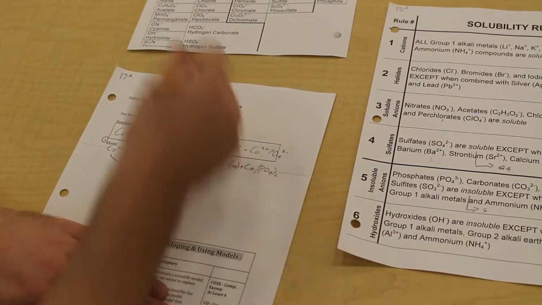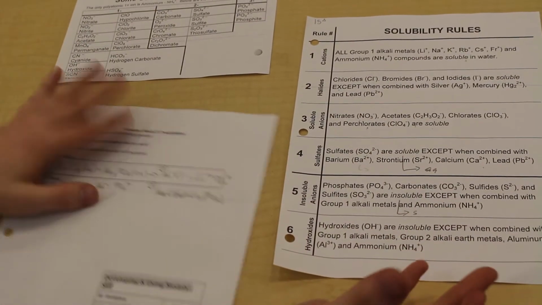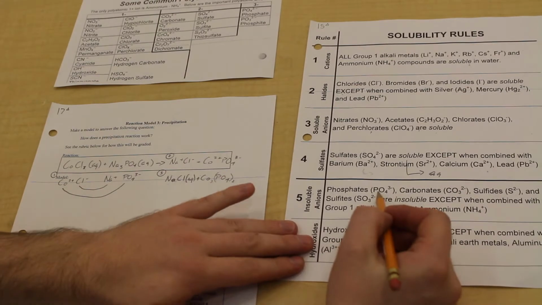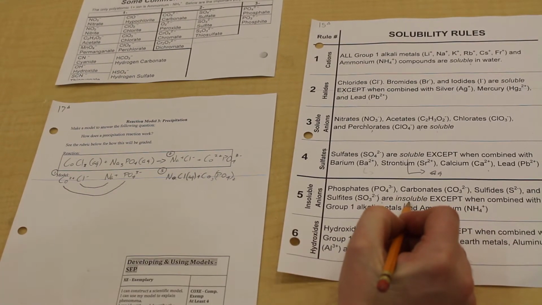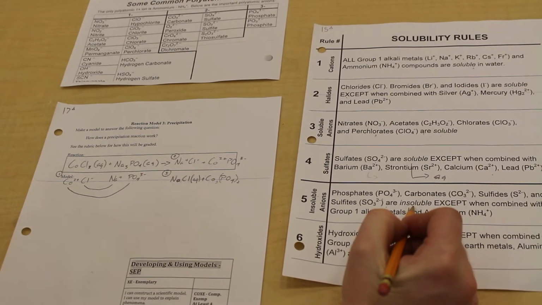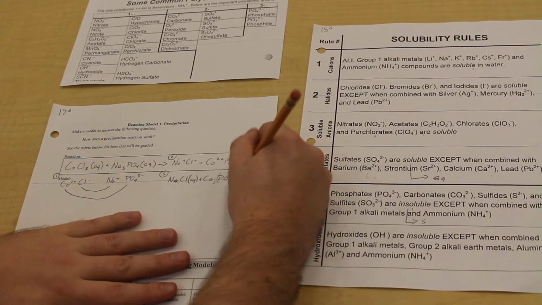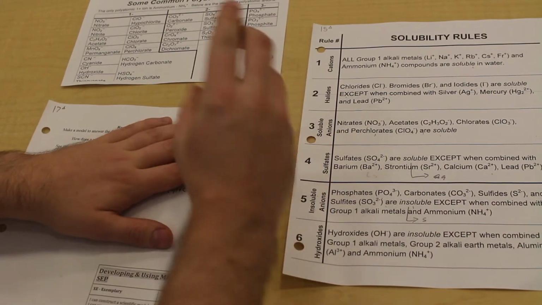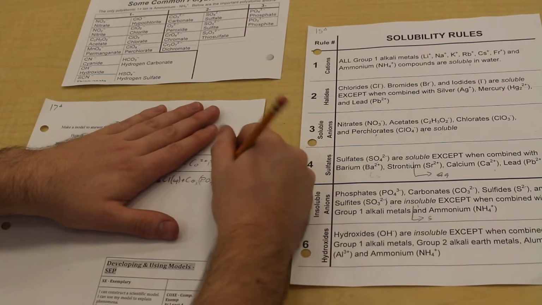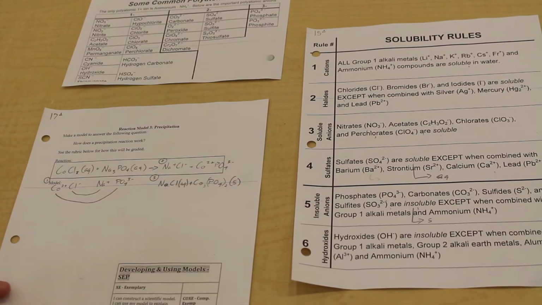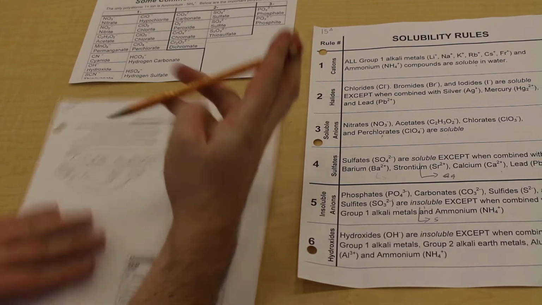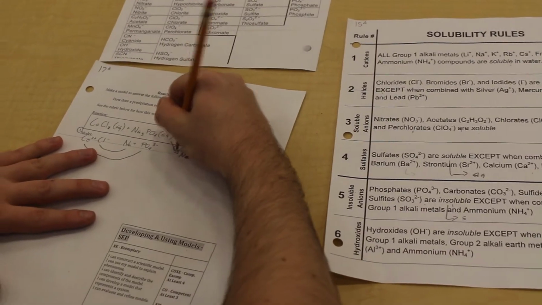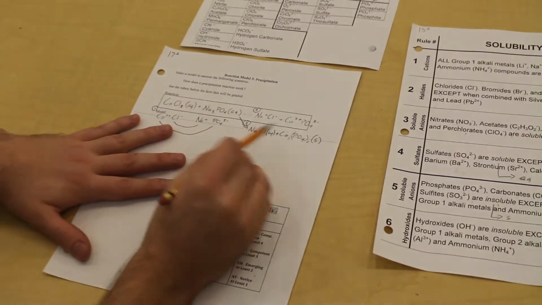Co3(PO4)2. Okay, I scan through my rules. I don't find Co, but I do find PO4. PO4, other stuff, are insoluble. Okay, insoluble means solid. Okay, so I'm done. The full reaction, I should redraw my arrow to show you that. This is the reactants, and these are the products.